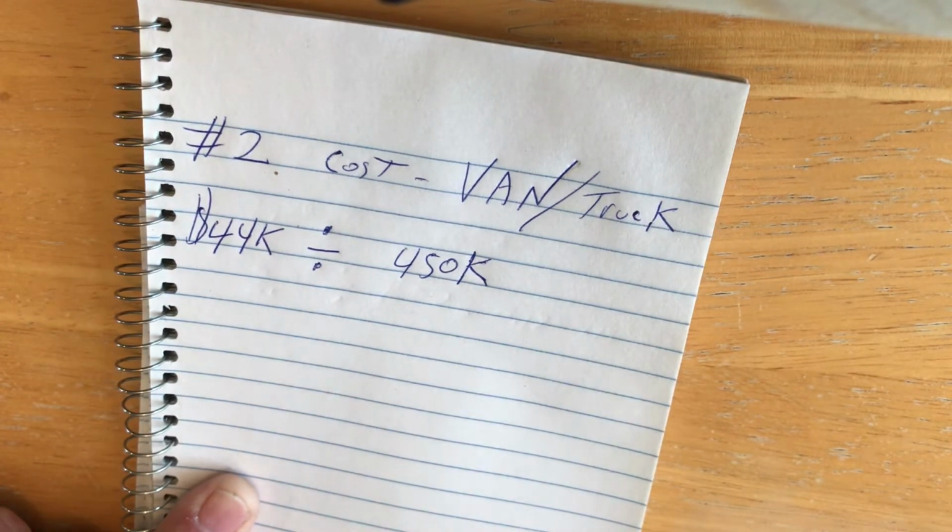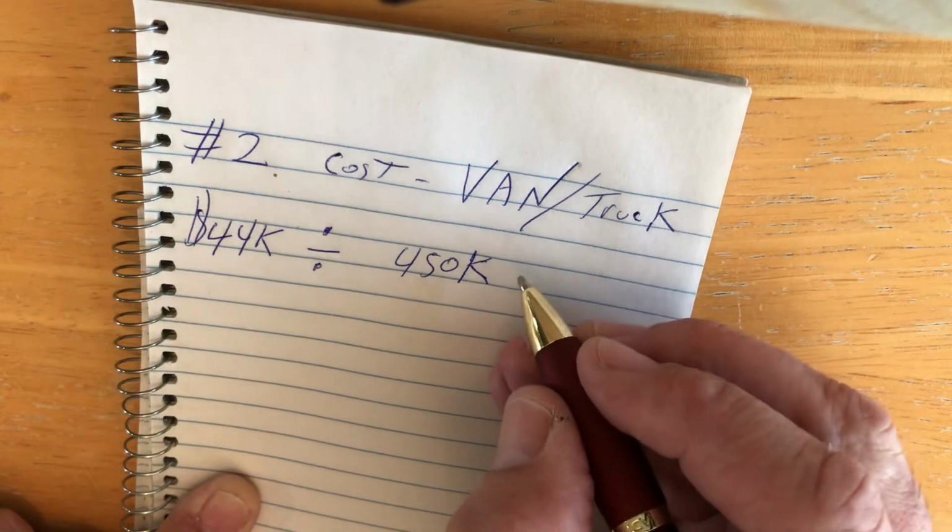I don't know. Those are unknowns. I plan to maintain my vehicle extremely well and hope for the best. But 450,000 miles, I think, is a reasonable life expectancy for a vehicle that is spending most of its life on cruise control going down the highway.